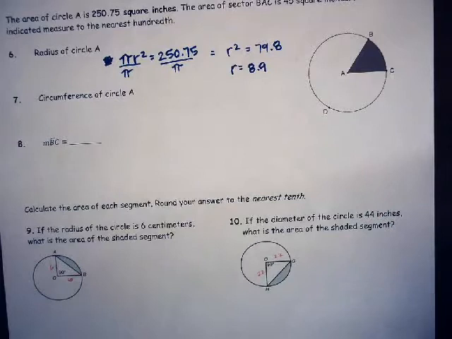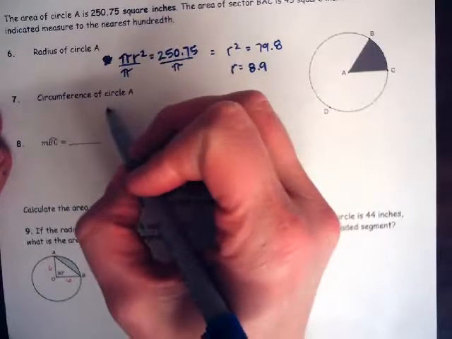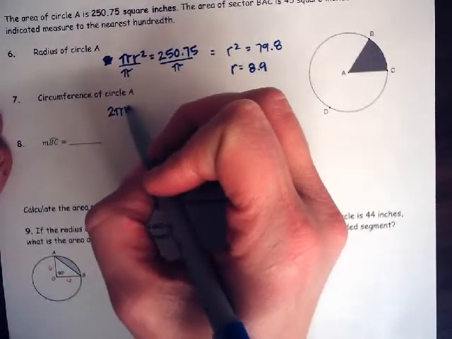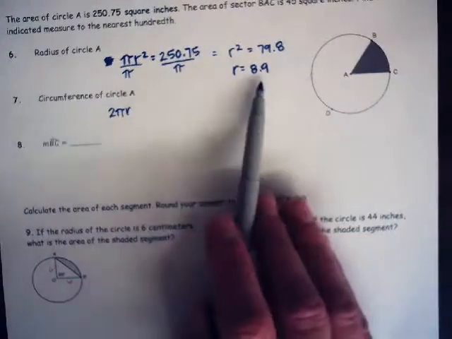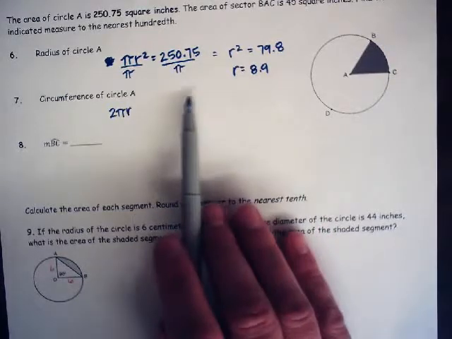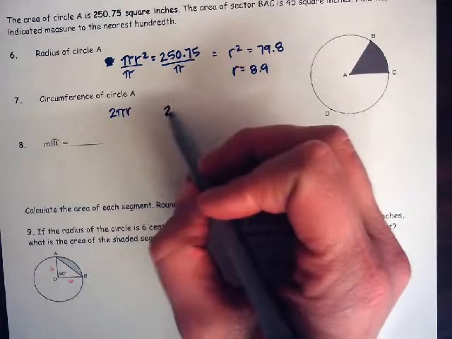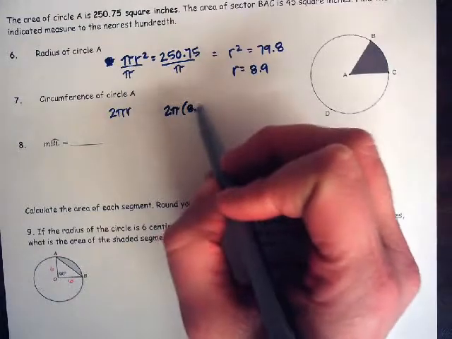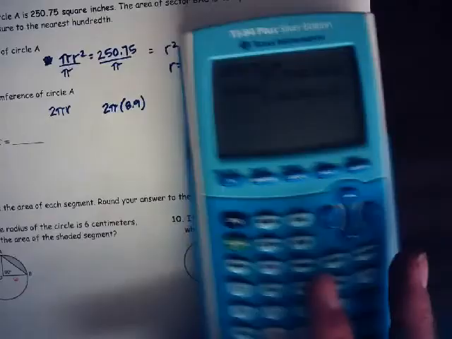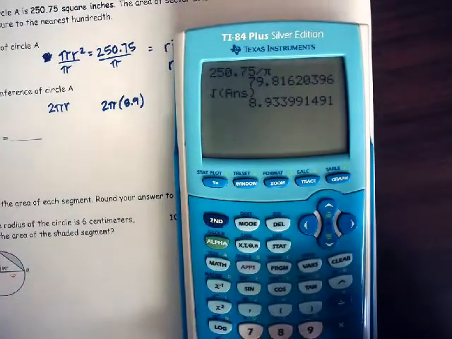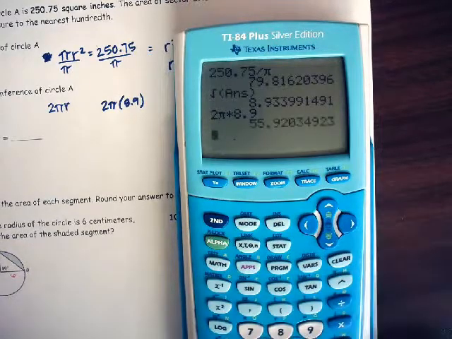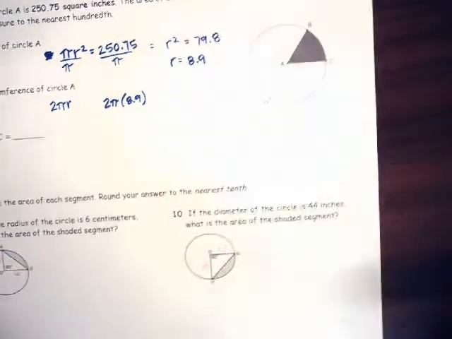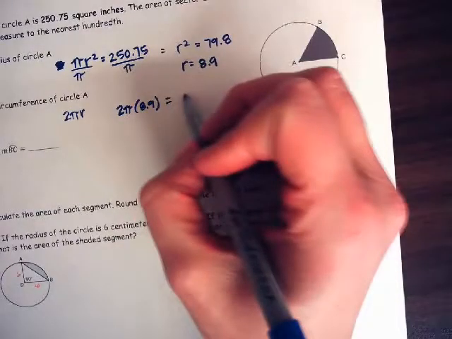The circumference of circle A. So we got to think about our equation for circumference, which is 2 pi times the radius. Now, I found the radius up here was 8.9, so I can just substitute that into this equation. So the circumference would be 2 pi times 8.9. And I just put that in my calculator, and I get 55.9 would be my circumference.